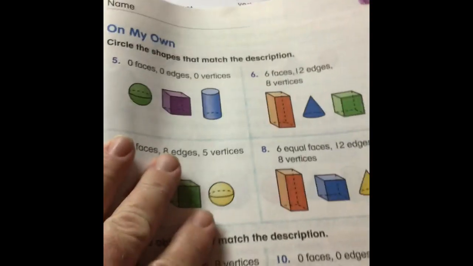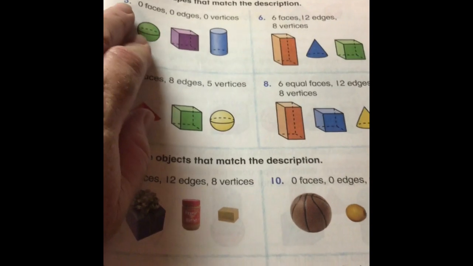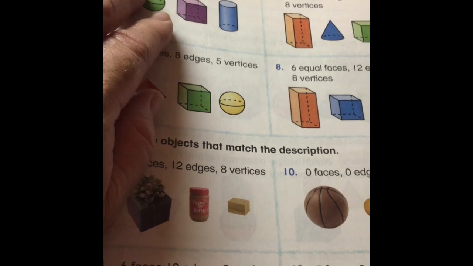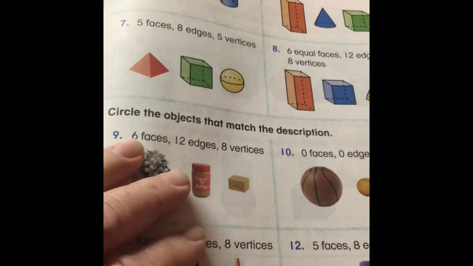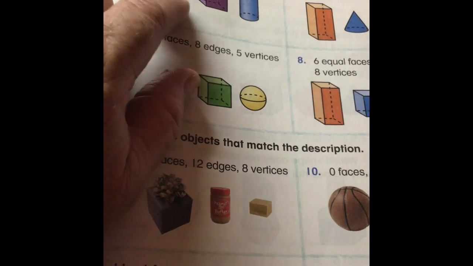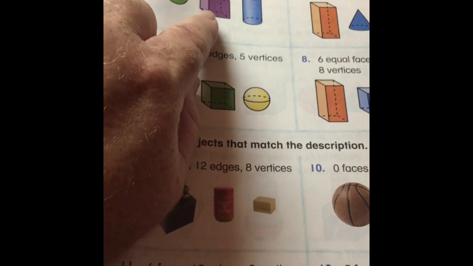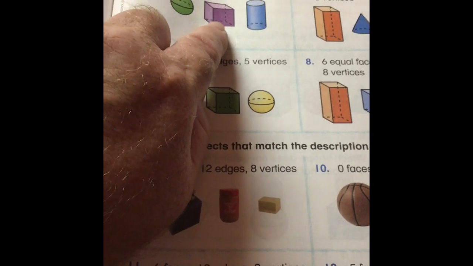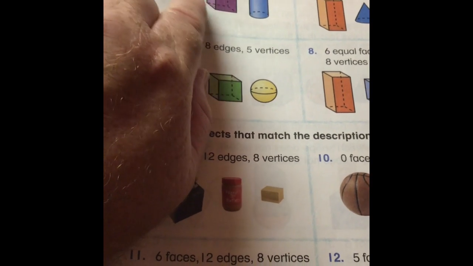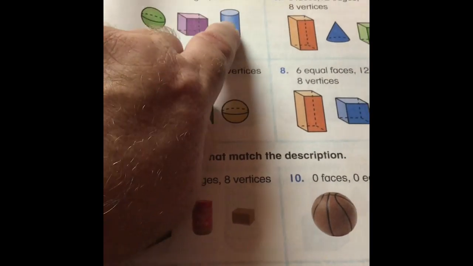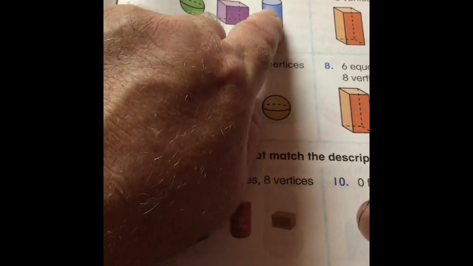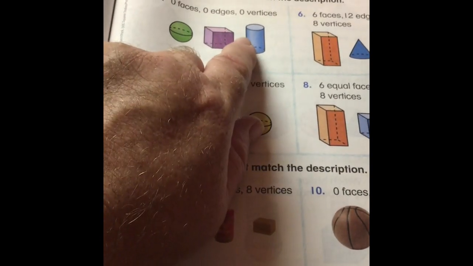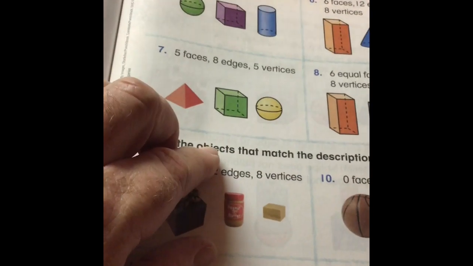All right, let's look at the work that you're going to be doing for today. It says circle the shapes that match the description. 0 faces, 0 edges, 0 vertices. Now, the sphere has 0 faces, 0 edges, 0 vertices. The cube has faces, edges, and vertices, so that doesn't work. And then the cylinder here has 2 flat surfaces, so it has 2 faces, but it doesn't have any vertices and it doesn't have any edges. So the only one here that would work would be the sphere.